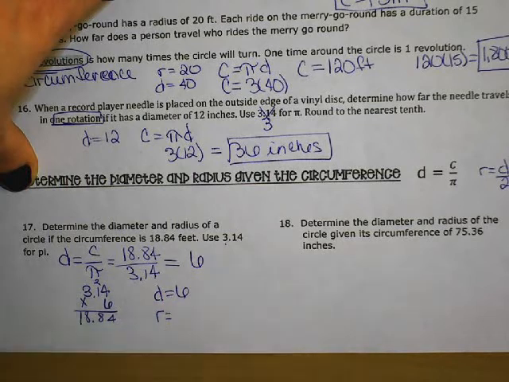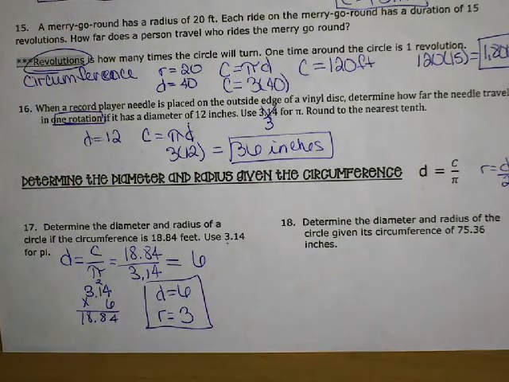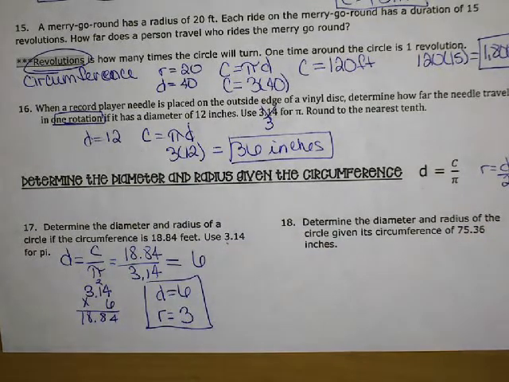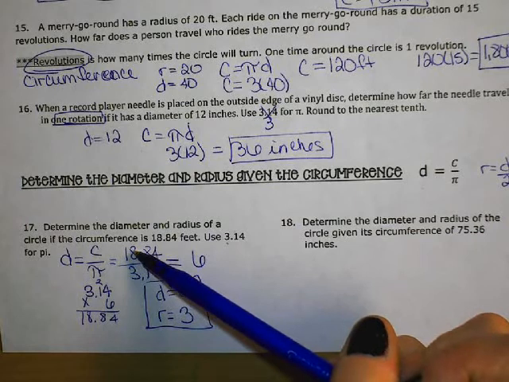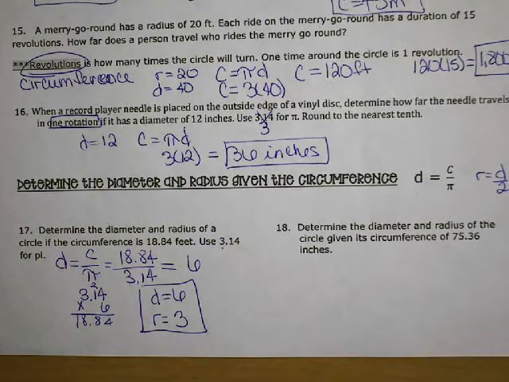So if my diameter is 6, then my radius is what? You guessed it, it is 3, because the radius is half the diameter. Again, I would like to note that I actually did not divide 18.84 by 3.14. I first recognized, to make a guess and check situation, that 18 divided by 3 is 6, so I tried to see if maybe that would work as my number. See if you can do number 18 on your own.